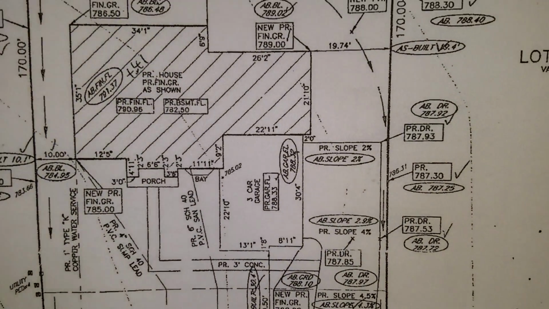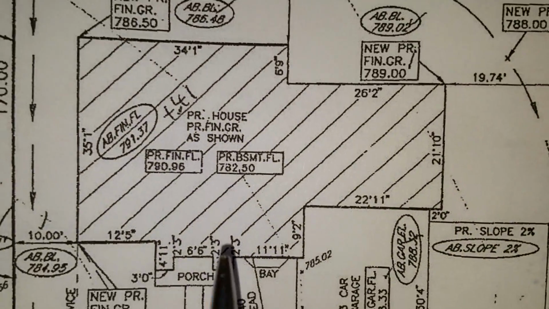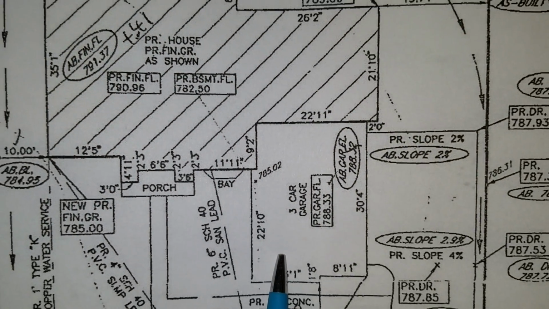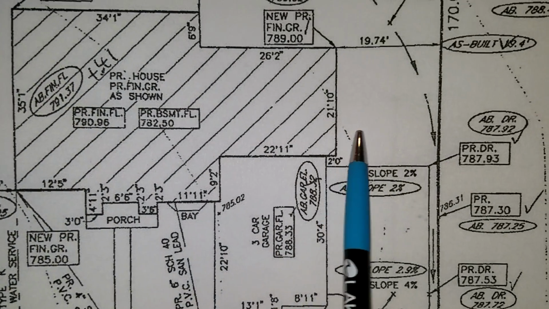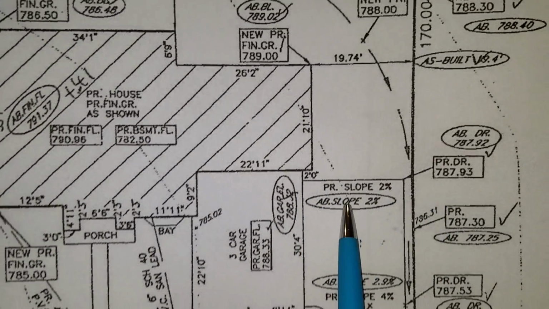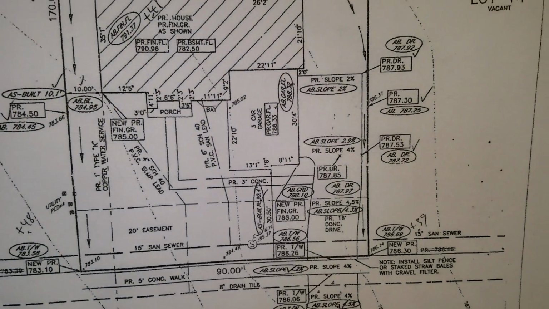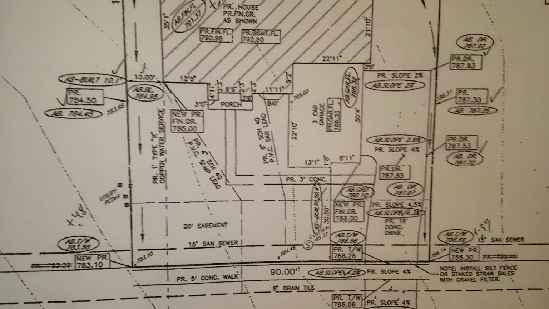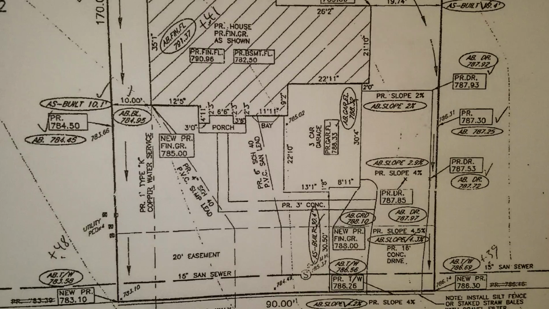All right, so this house, check it out. The house is the diagonal lines. We got a 3-car garage. This is just a green belt. This is just a side lot from house to property line. And then we have cement, another side entrance garage. So what makes this one so unique makes it a lot of fun.